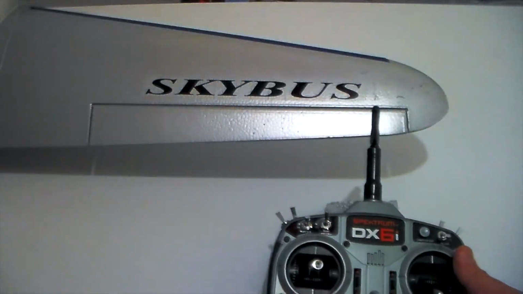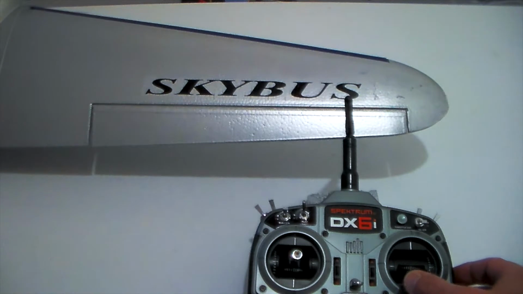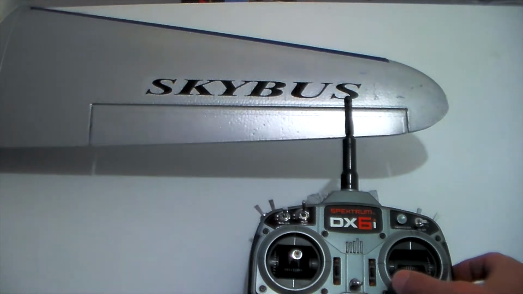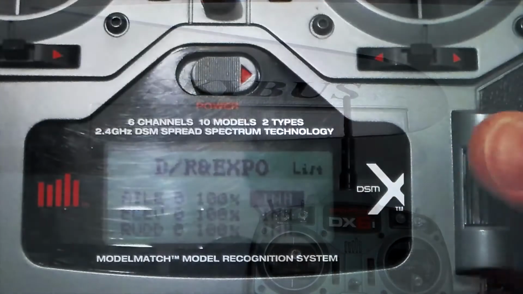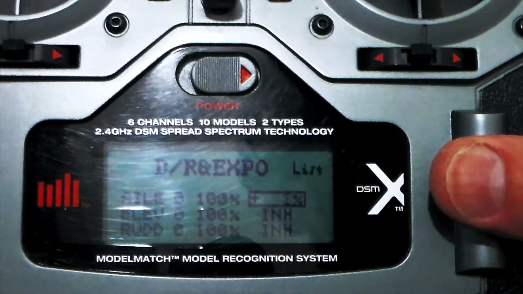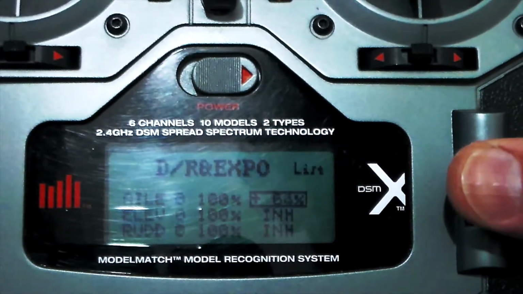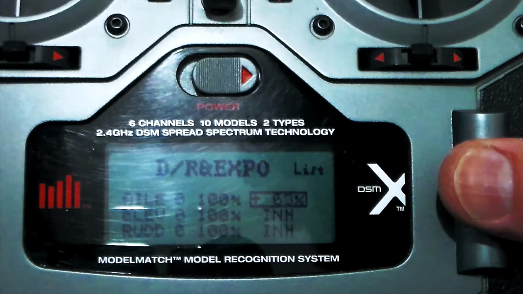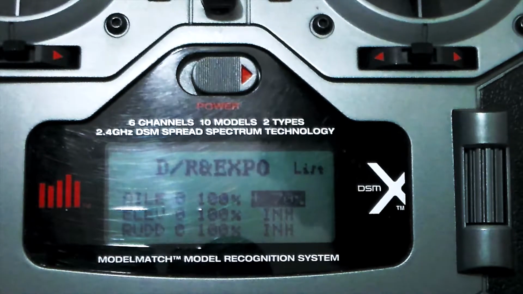This is the response without Expo. So you basically get a fairly significant amount of movement in the center, and then you have that's your full throw. If you turn on Expo, basically what happens is you get an exponential response. So the actual Expo setting will depend on the plane and the amount of travel that you got, but 50 or 60 or whatever percent.